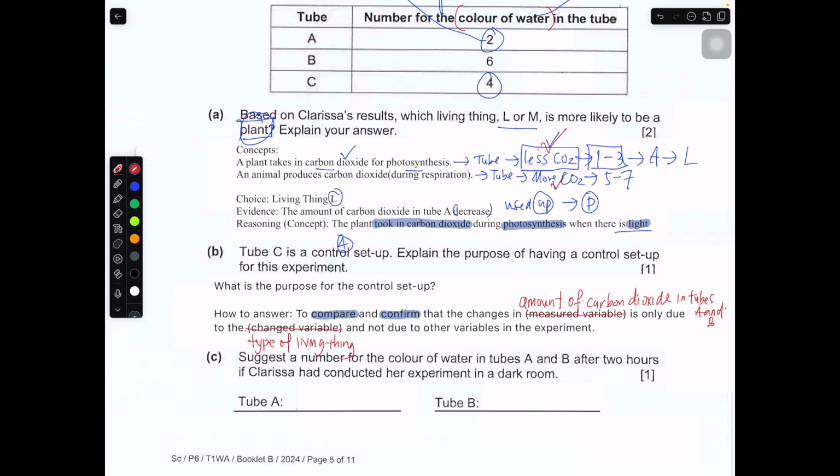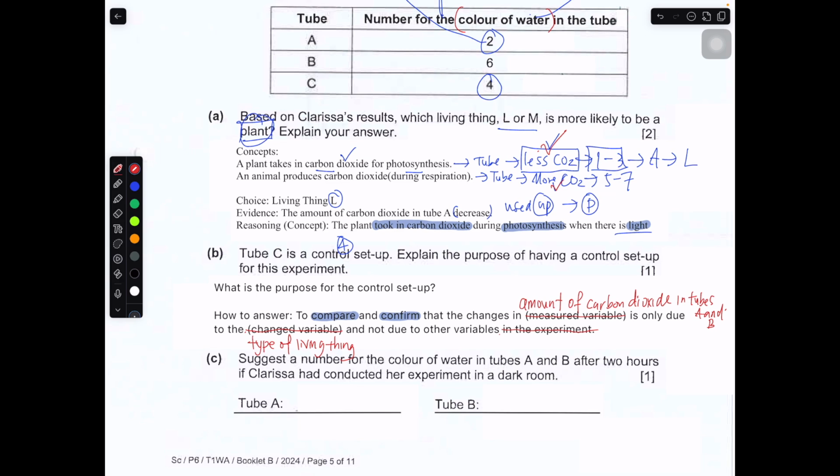So in this case, you can write your answer this way: to compare and confirm that the changes in the amount of carbon dioxide in tubes A and B is only due to the type of living thing and not due to other variables in the experiment. But in the exam, let's say you don't have time, you can just write this part. It's good enough.